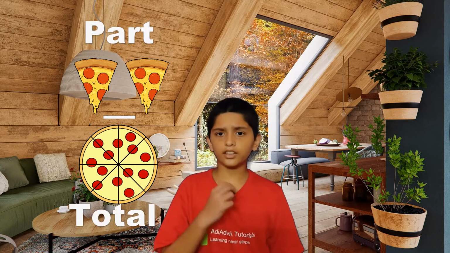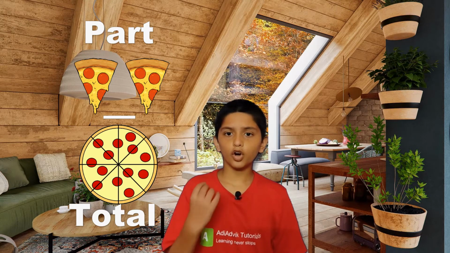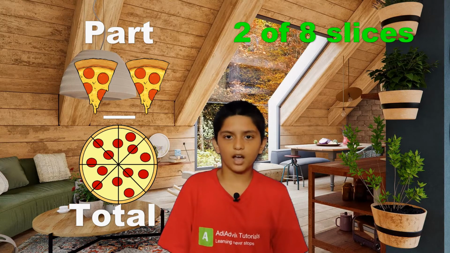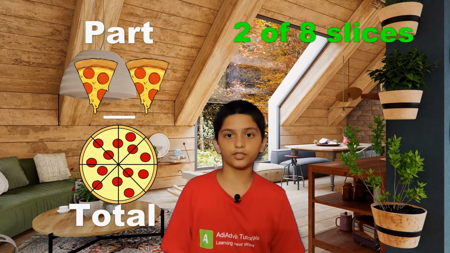Let me take an example. Let's take a pizza, an 8-sliced pizza, of which we are taking 2 slices. I took 2 slices of the 8 slices. How many slices did I take? 2. So 2 is the part. And how many slices are there in total? 8, right? So you will say 2 of 8 slices of the pizza. I took 2 of 8 slices of the pizza.